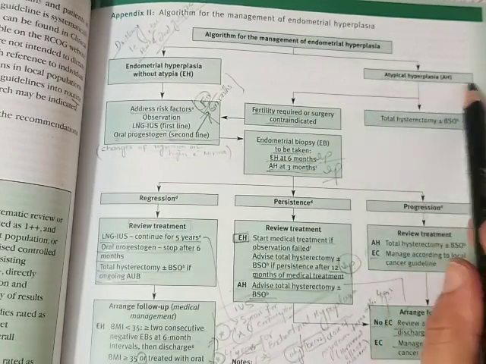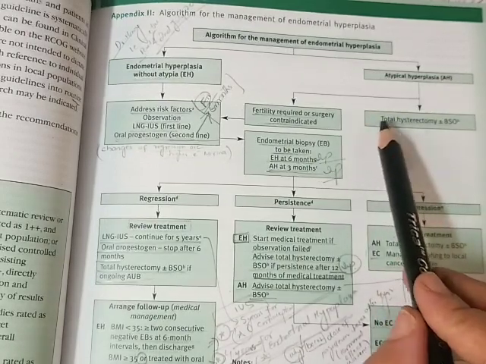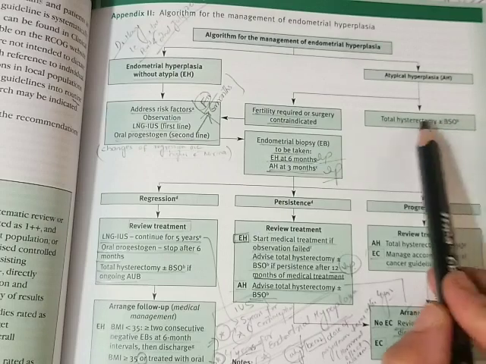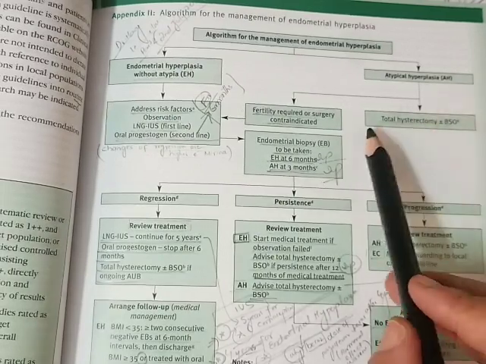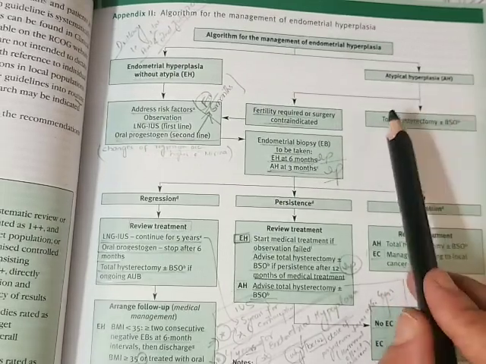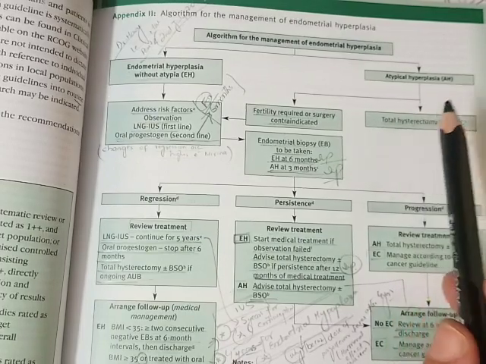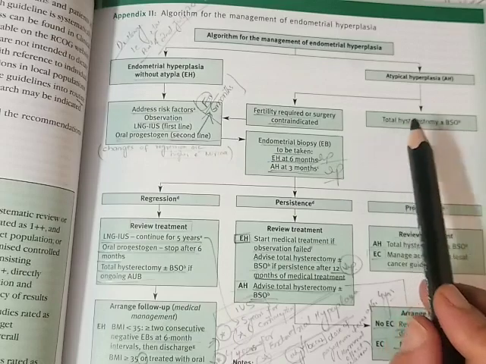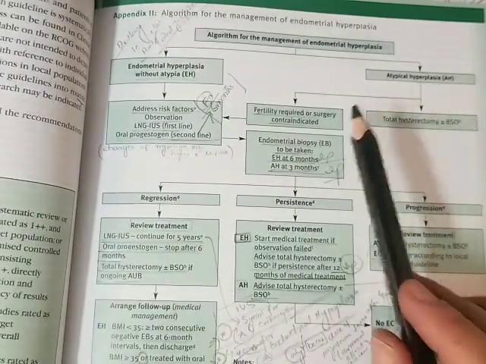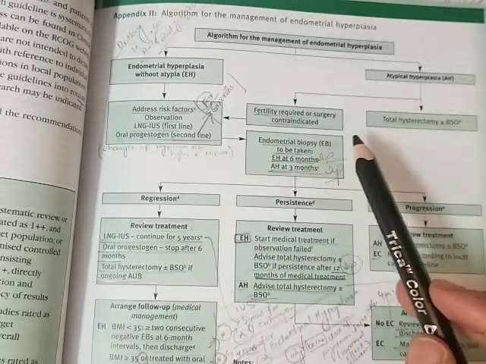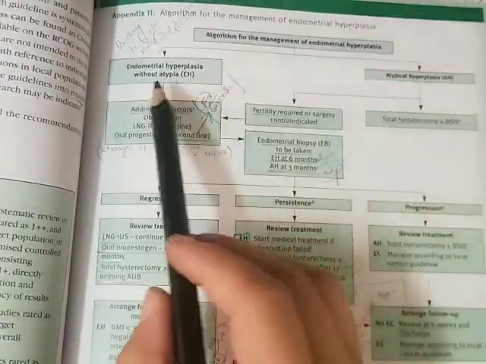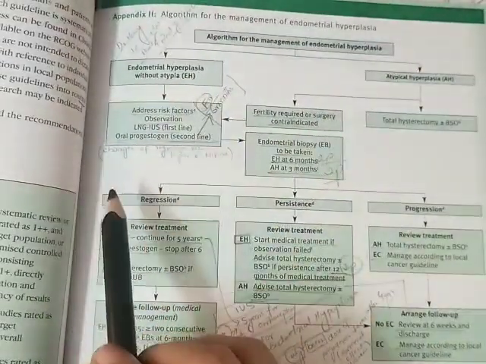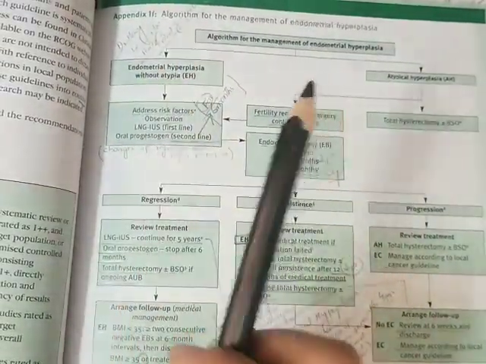In atypical endometrial hyperplasia, definitely we have to go for total abdominal hysterectomy plus BSO. In a postmenopausal woman, go straight away for TH plus BSO. In a perimenopausal woman, discuss the options, and if she is willing for TH and BSO, then go for that. If she is not willing, then discuss the option of Mirena for a limited period of time, along with endometrial surveillance. Now in endometrial hyperplasia without atypia, we cannot go for hysterectomy straight away.